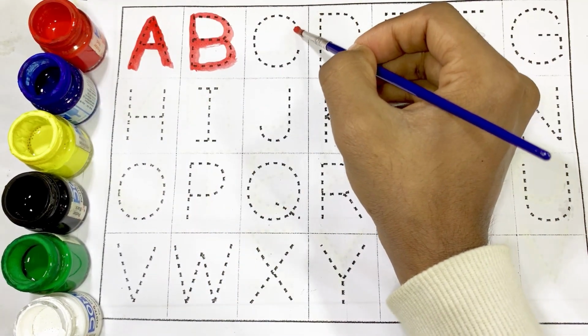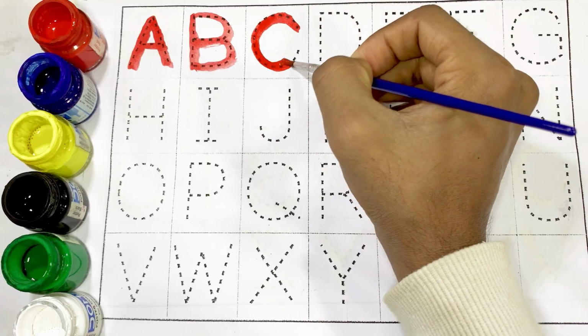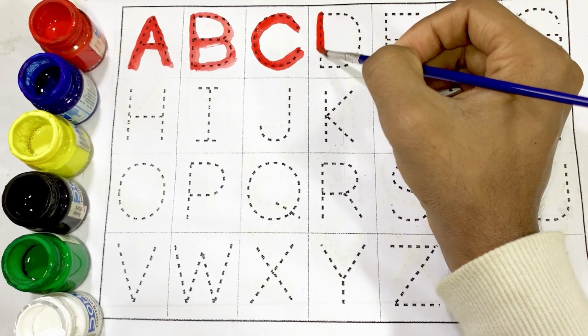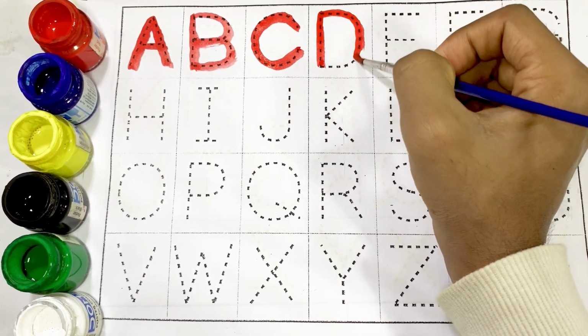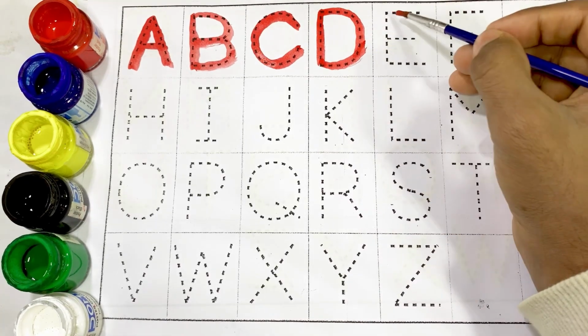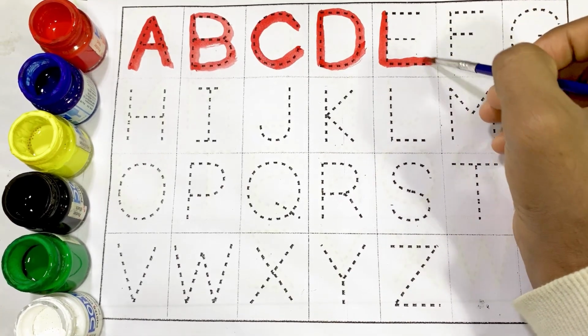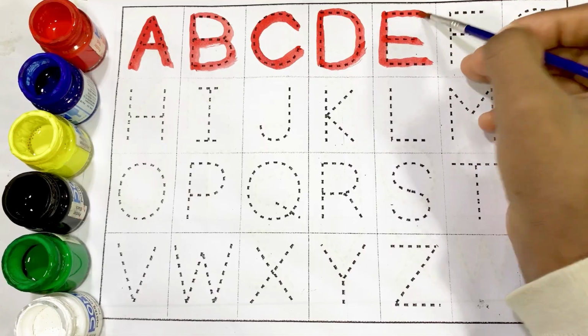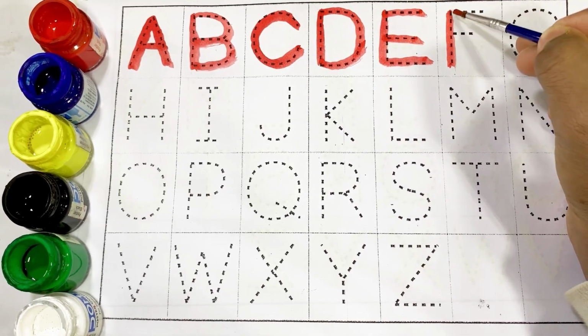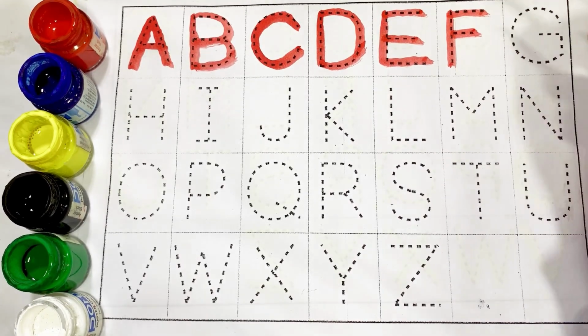This is C. C for cat. This is D. D for dog. This is E. E for elephant. This is F. F for fish.